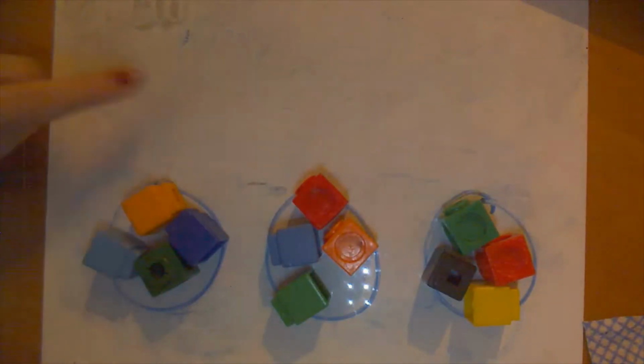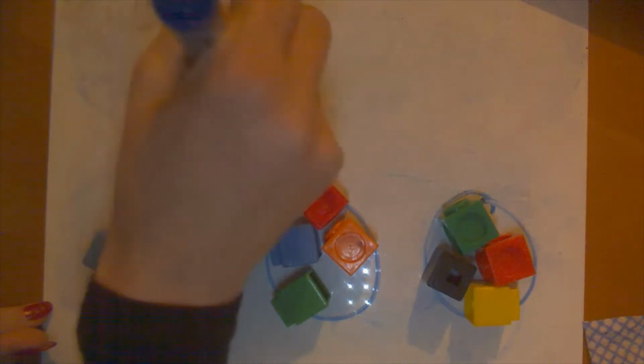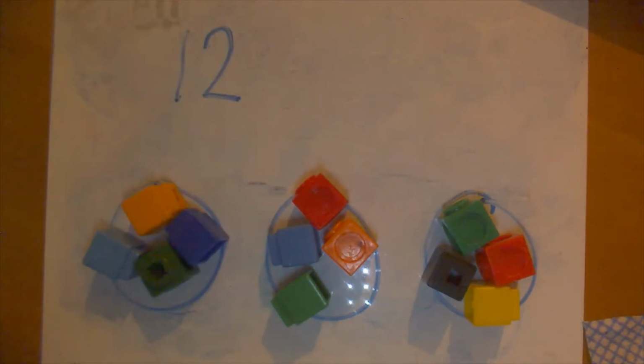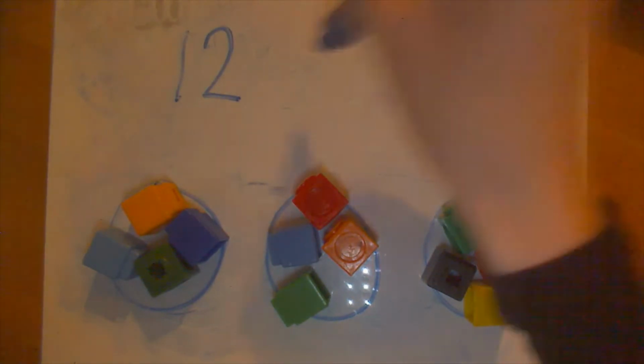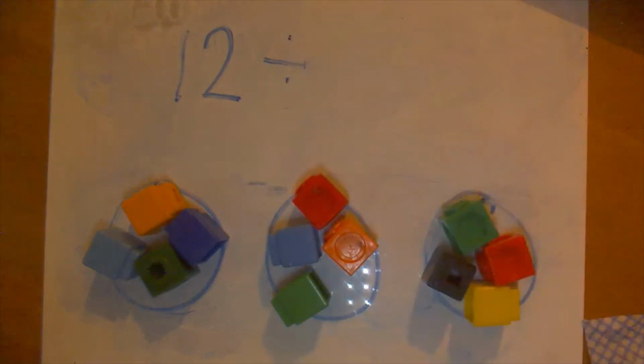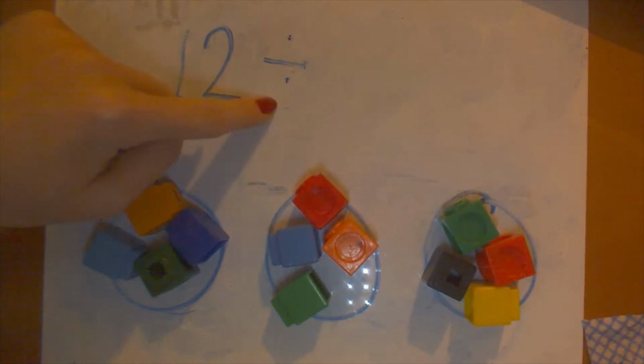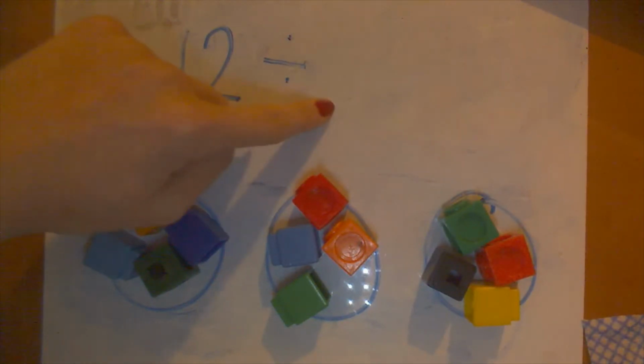Excellent. In my number sentence, what is the first number I will write? What number did I start with? Well done. I started with 12 objects. Can you remember the name for my new sign? Divide. 12 divided by. My next number is how many groups I split it into.